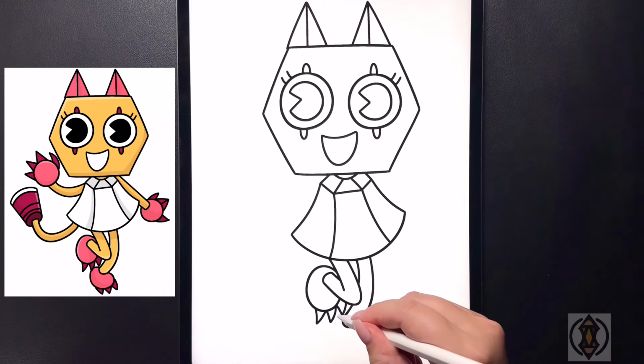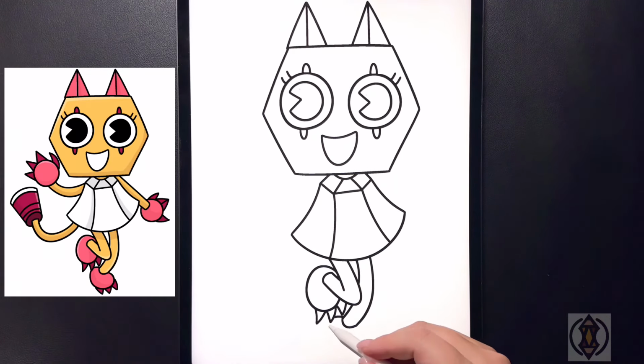Now for the foot, we're going to arch this line in. And then moving underneath, we're going to curve this line around and then up. Now for the claws again, we're going to curve this line down and then in. In the middle, let's replicate that. And then moving over one more time.